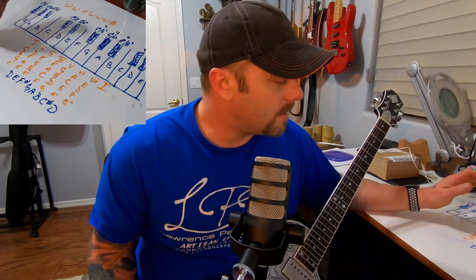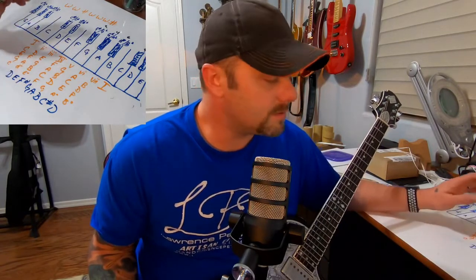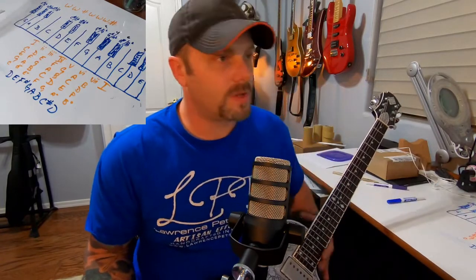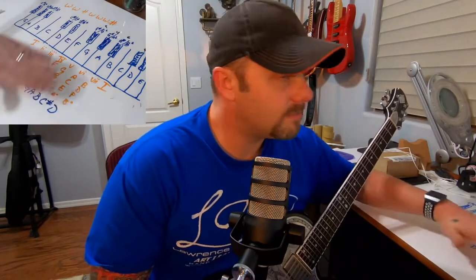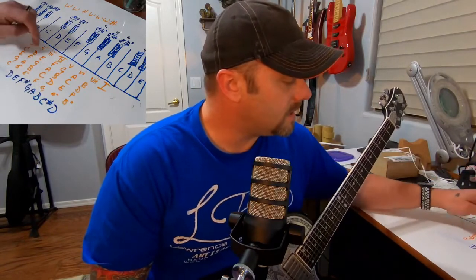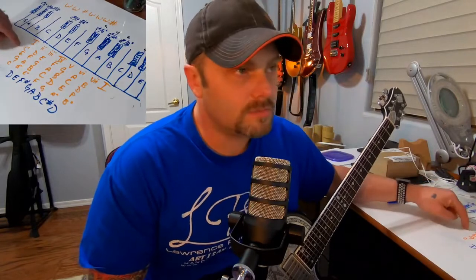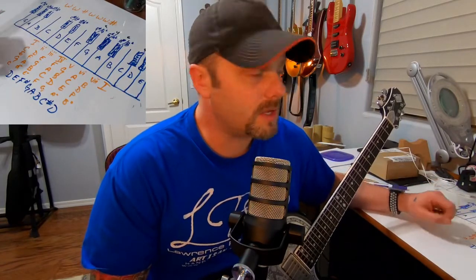And that formula follows another kind of formula. So I wrote out the C major scale here. So C D E F G A B, right? We don't need to write the C because we got it right back here.